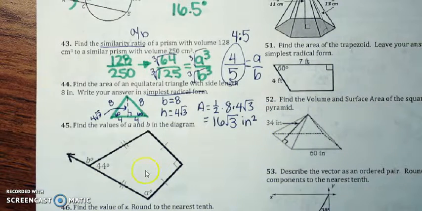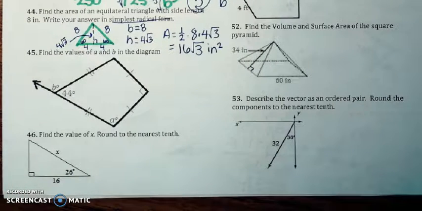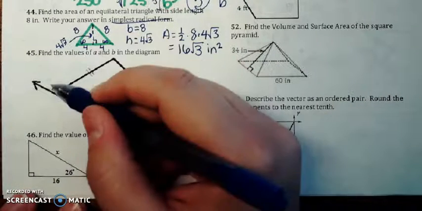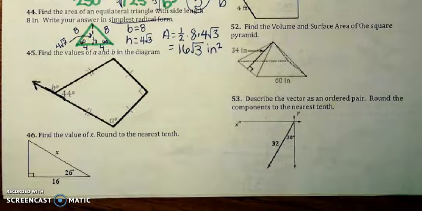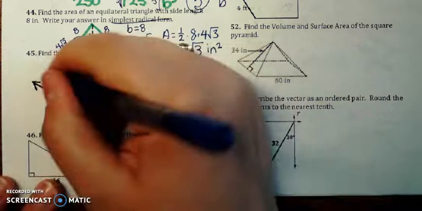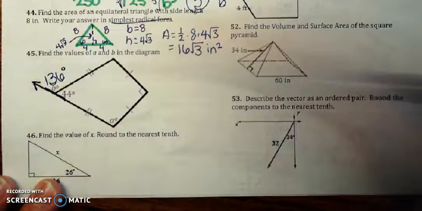For number 44, find the values of A and B. All right, now, just for B, real quickly, these two angles form a straight line. So all I have to do for B is 180 minus 44, because we know any straight line adds up to 180, so that's 136.